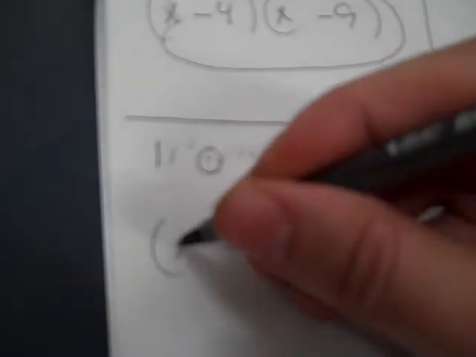A times C, so I'm going to be taking 1 times 24, positive 24. Sum has to equal 14. 1 and 24, no. 24 divided by 2 is 12. 2 plus 12 is 14. Now I have plus 14, so we got to have plus 12 for sure, and a sum means the signs have to match. So it's x plus 2 and x plus 12.